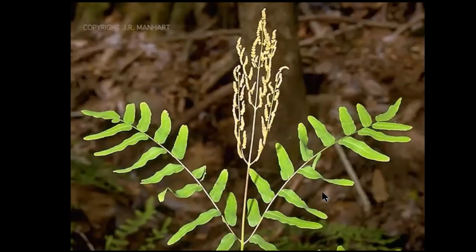Here's a twice cut fern. This is the other Osmunda. This is Osmunda regalis, royal fern. And some people think of the fertile pinnae that grow at the apex as a crown, and so they call it royal. Other people call it flowering fern because this looks like where it would grow a flower if it were a flower.